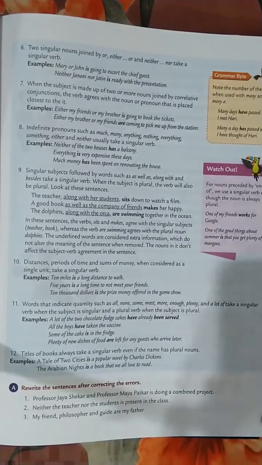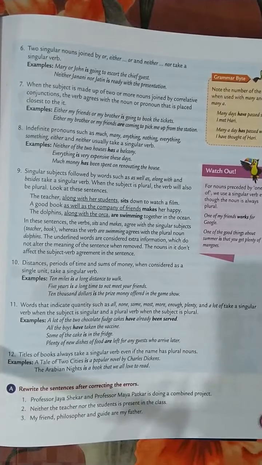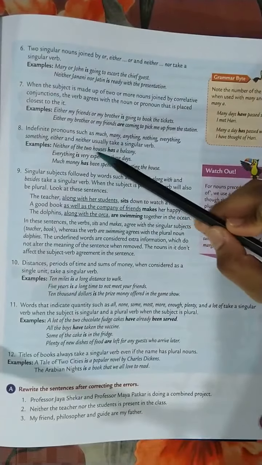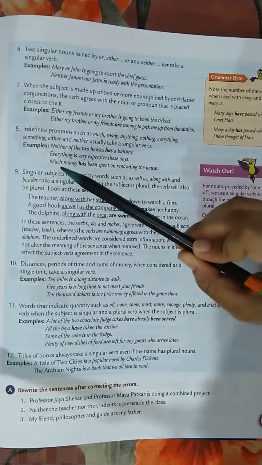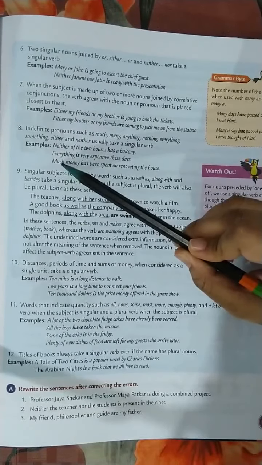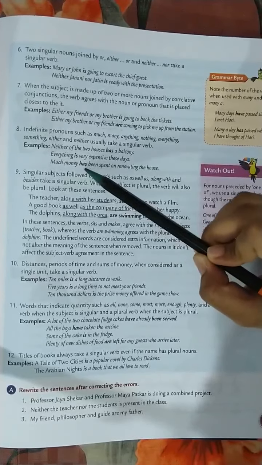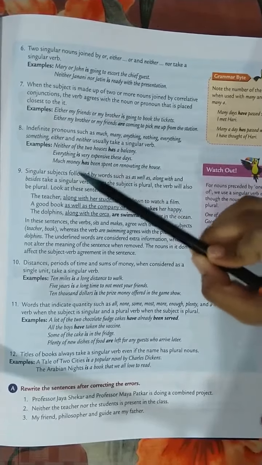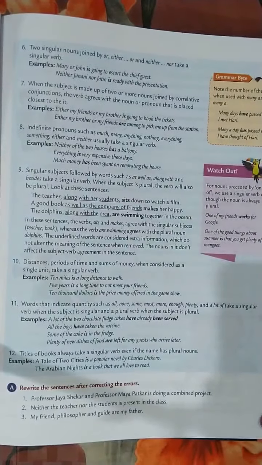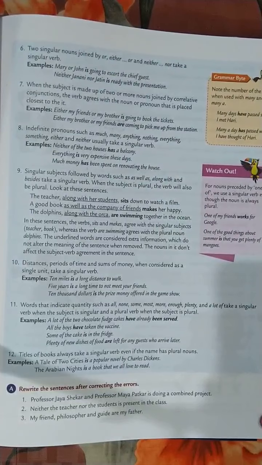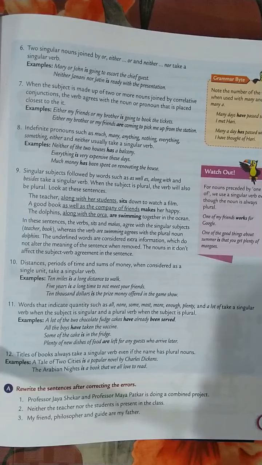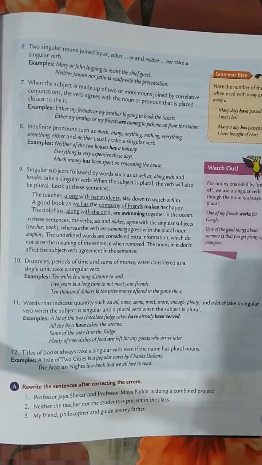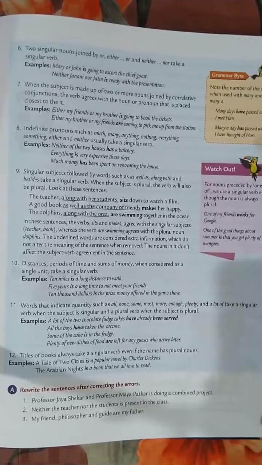Neither of two houses has. Everything is very expensive. Much money has. Much money have? No, not have, has. Indefinite pronouns are not definite, we are not definite about them, so that's why we will use a singular verb. The indefinite pronoun always takes a singular verb.